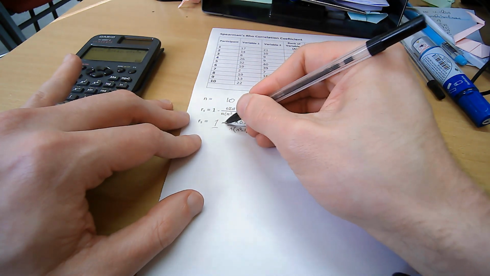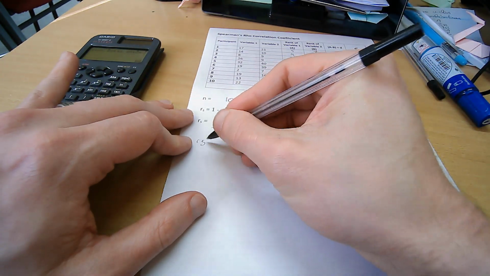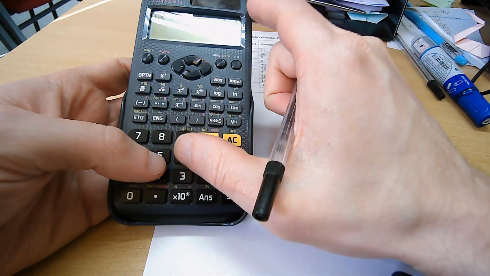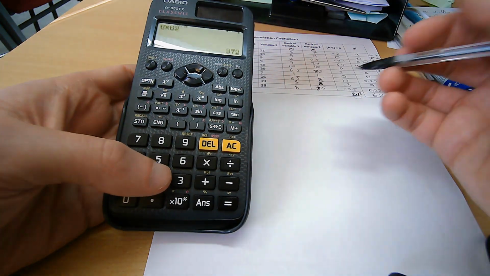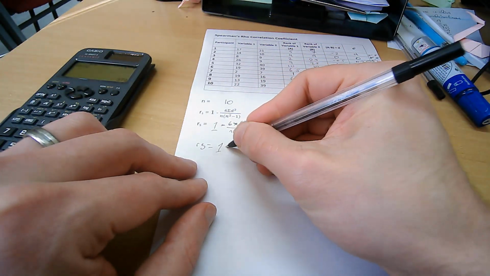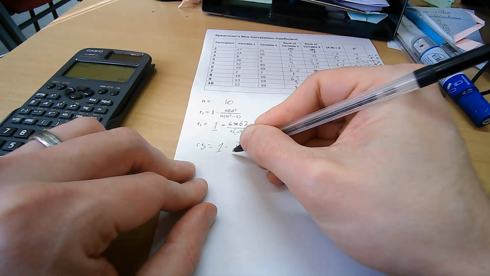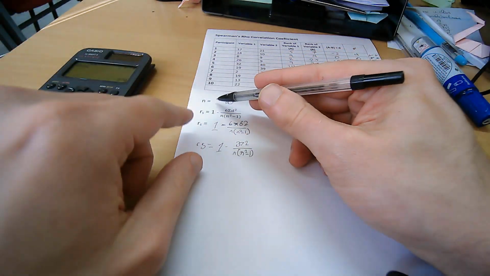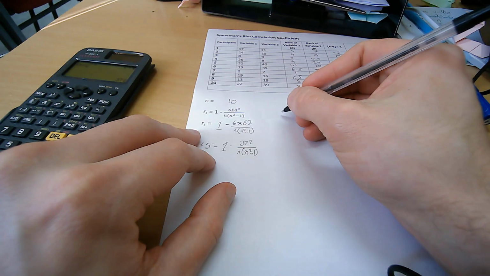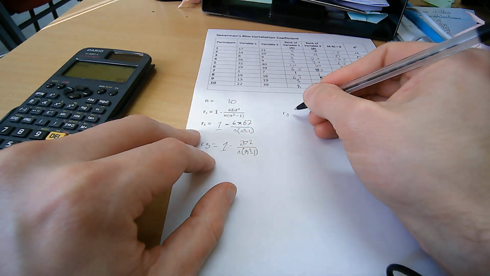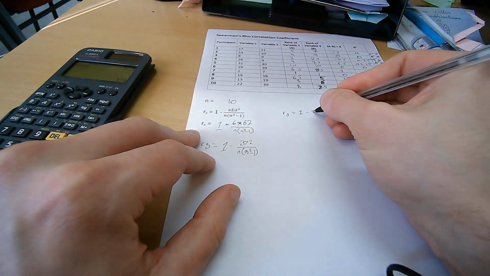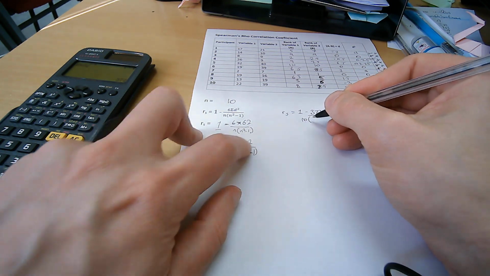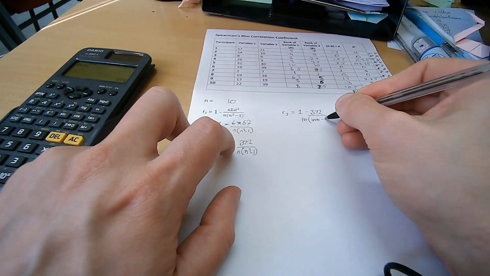So that equals rs equals 6 times 62 is 372. So that's 1 minus 372 divided by n squared minus 1. Right, we know what n is. We know that that's 10. So I'm just going to do my working out over here because I've run out of space down here. Rs equals 1 minus 372 over 10 times n squared. 10 times 10 is 100, minus 1.